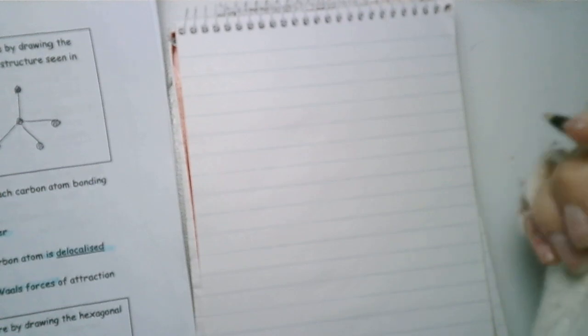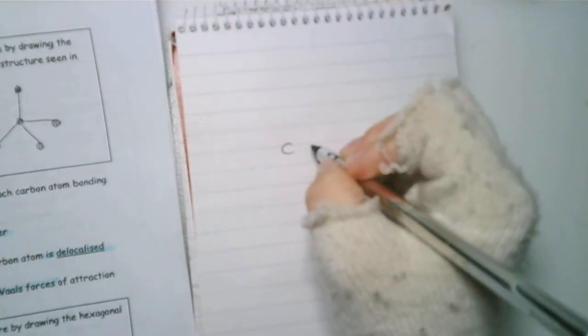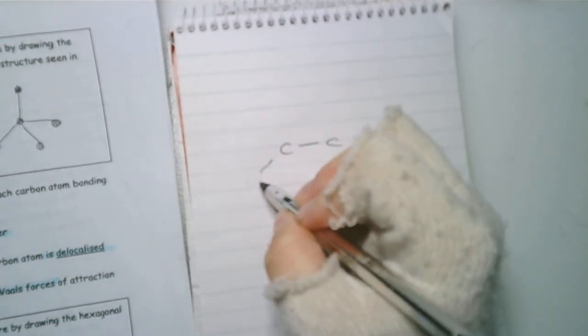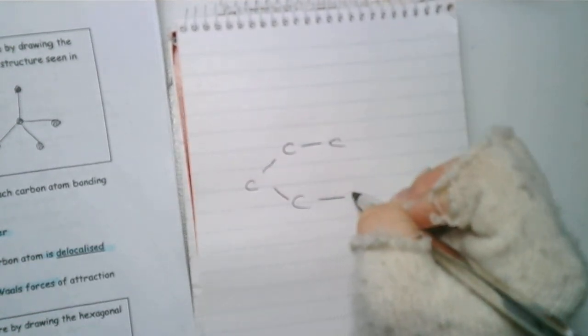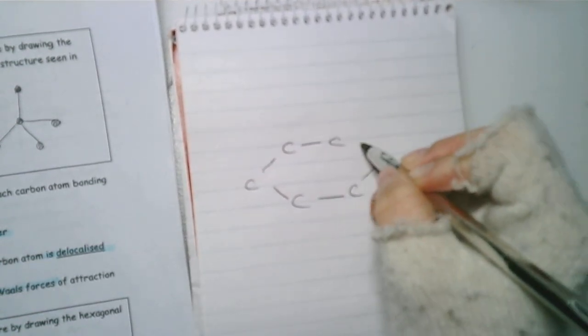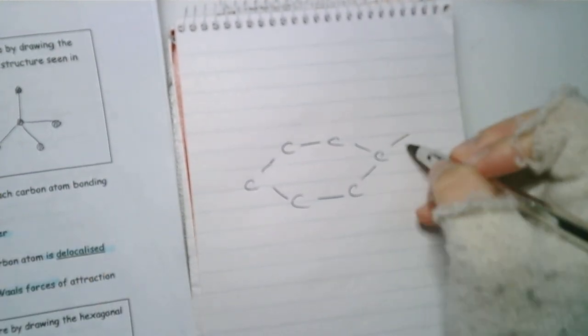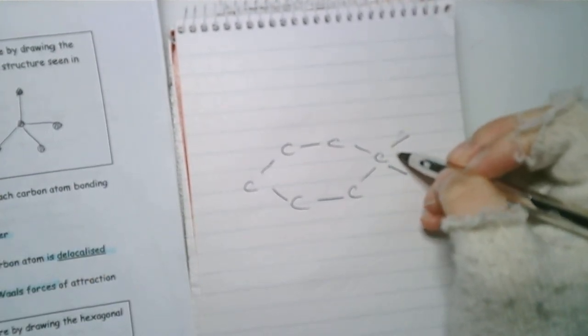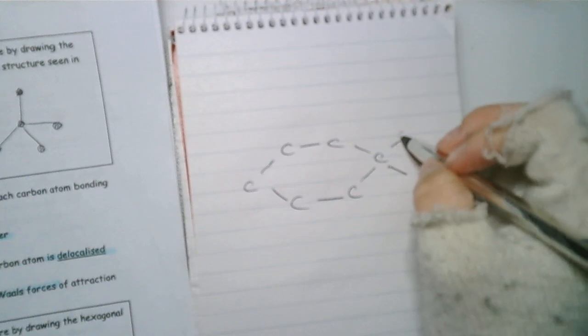There's only 3 covalent bonds with each carbon atom. Usually you have 4. Usually carbons are bonded to 4 other things, but in graphite it is just 3 other ones. And that would be connected to that and that. Oh wait, no. That would be... oh, I've done it wrong.